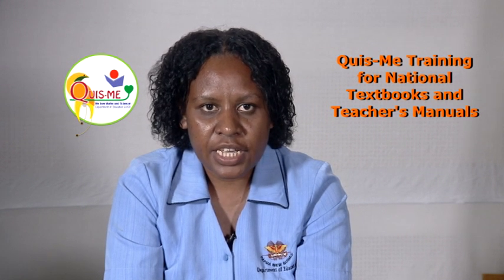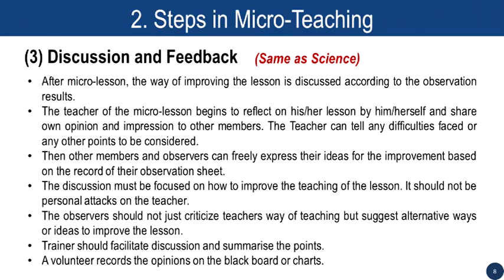Now we will look at the number 3 stage, which is the discussion and feedback. Bullet point 1. After micro lesson, the way of improving the lesson is discussed according to the observation results. The teacher of the micro lesson begins to reflect on his or her lesson by himself or herself and shares their own opinion and impression with other members. The teacher can tell any difficulty faced or any other points to be considered.